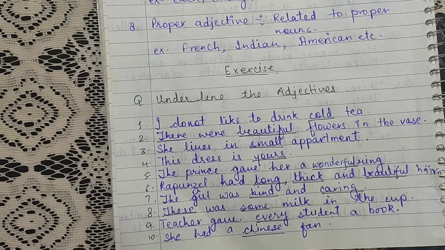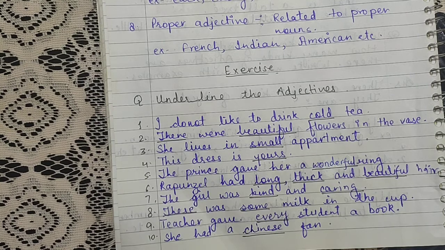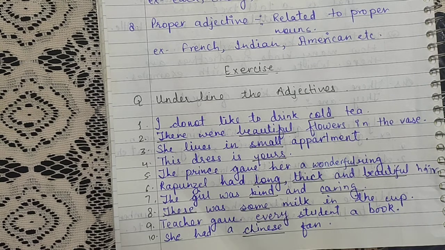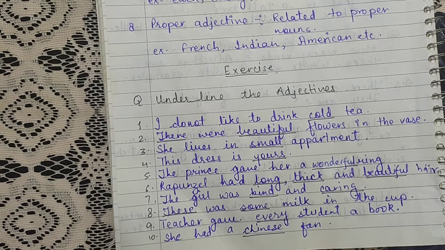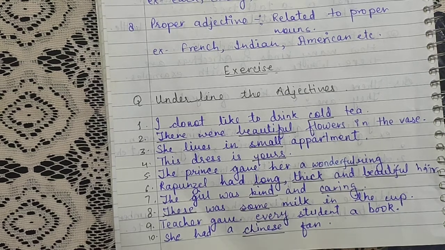The better exercises we will do in another part. In this question, you just have to underline the adjectives. It is to make you understand what adjectives are. All right, it is just to make you understand, so that you know what adjectives are, whether you can identify the adjectives or not, etc.